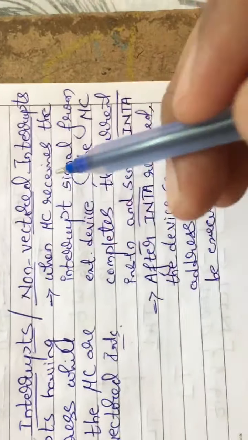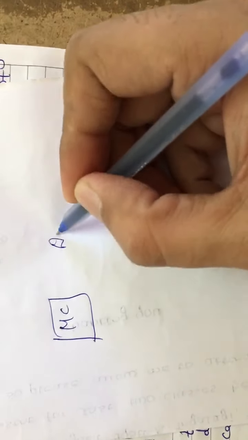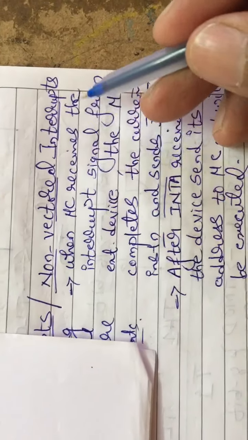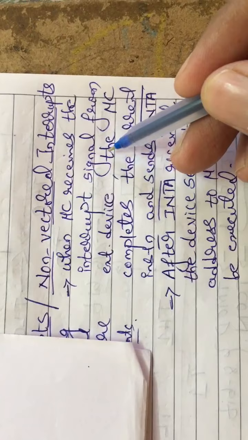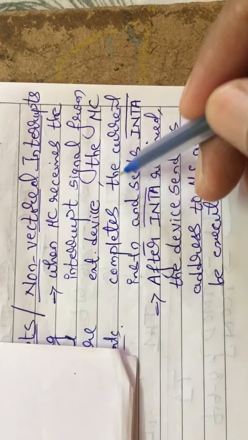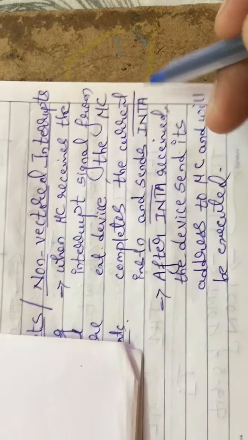In a non-vectored interrupt, let me give an example here. Let us call this the microcontroller, and this the device which needs the service. First, according to this statement: when the microcontroller receives the interrupt signal from the external device, the microcontroller completes the current instruction and sends INTA bar, the interrupt acknowledgement signal.